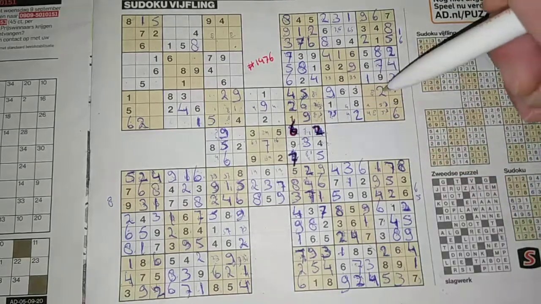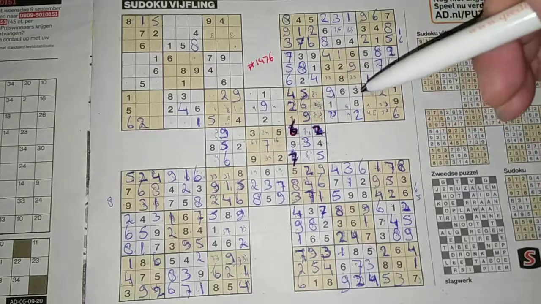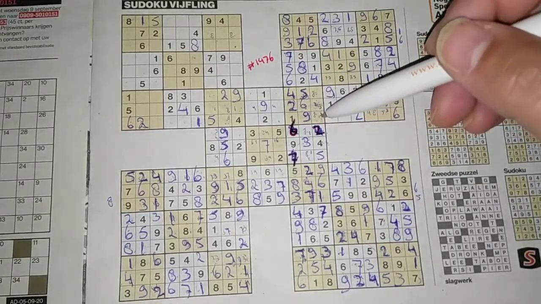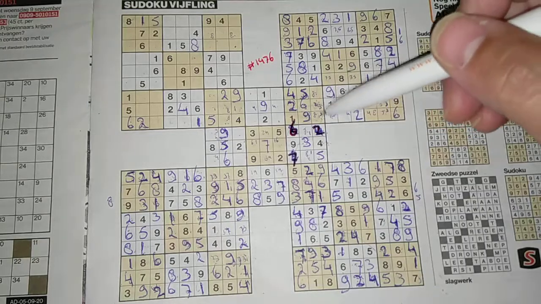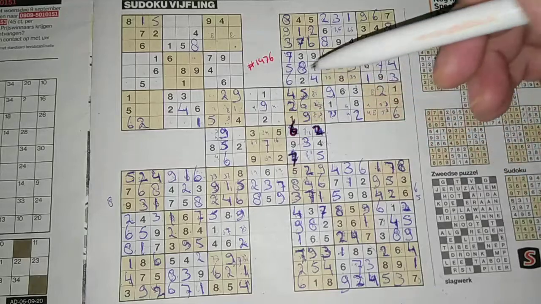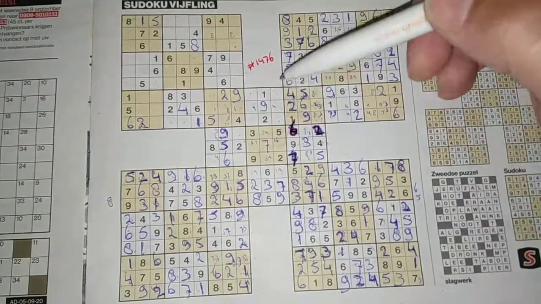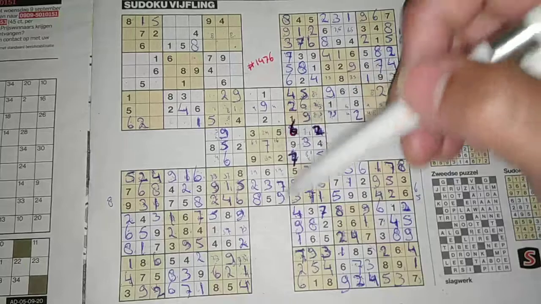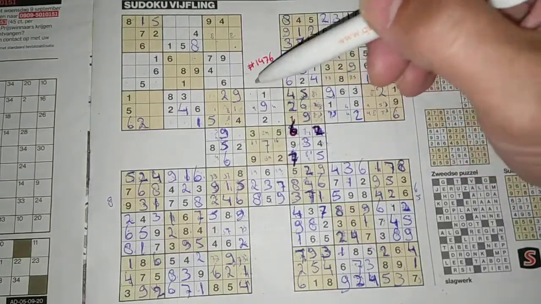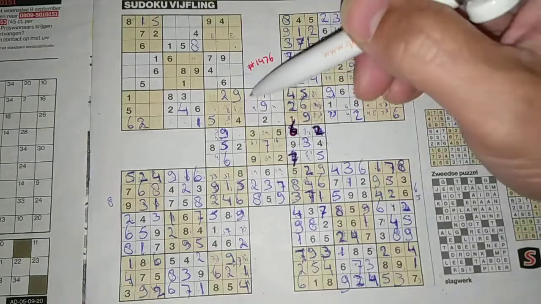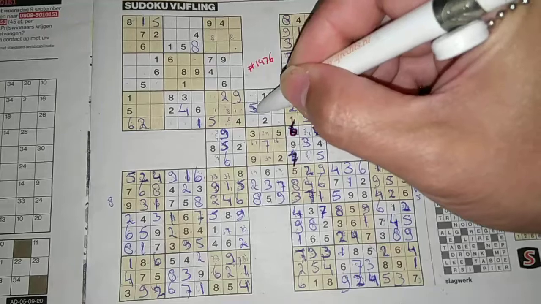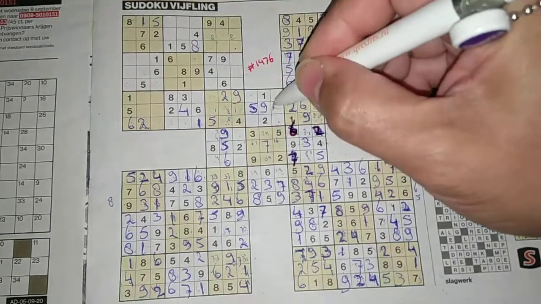I need to write here. I need more information. 8, 7, 8, 7, and the 3. Need a 3. 5 in this column, 5 in the middle column, so the column next. The only 3 places for the 5 here, or there. We see here 5, no 5 there, here 5, no 5 there. The only place for the 5 should be there, and I've eliminated the 4, so the 4 goes here.